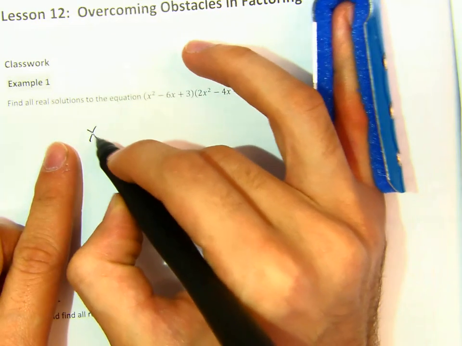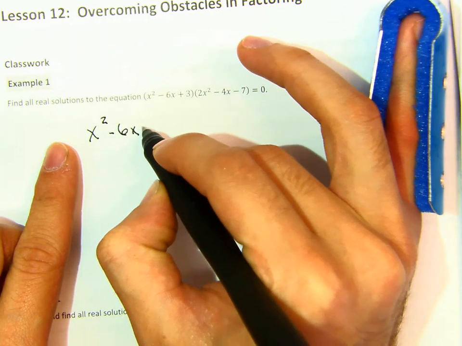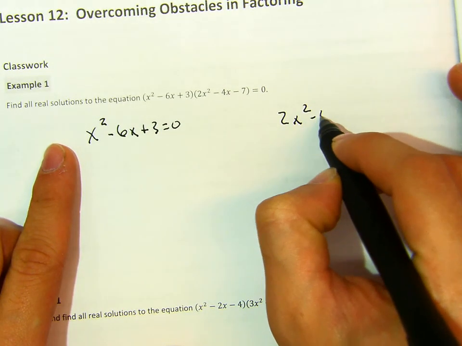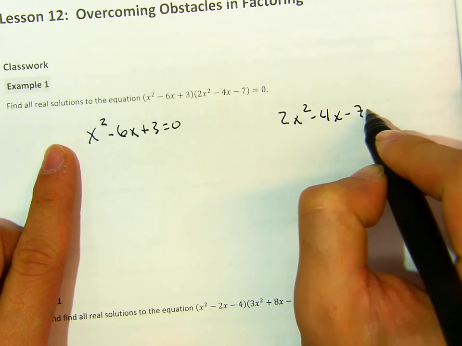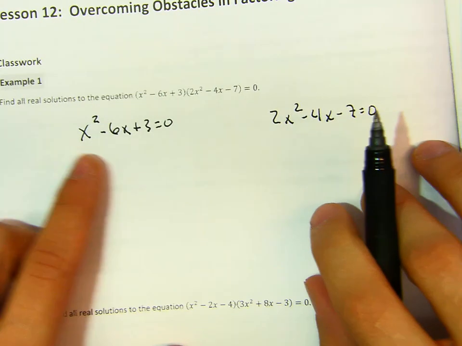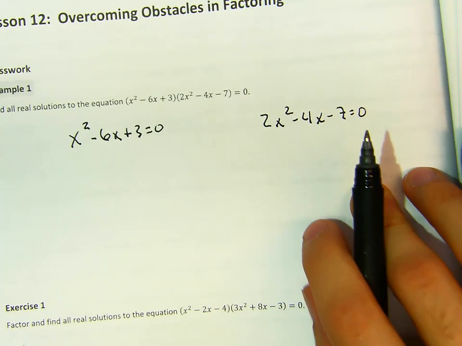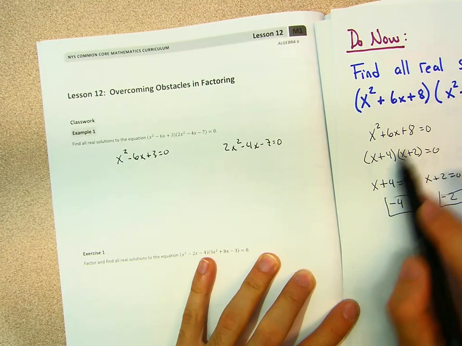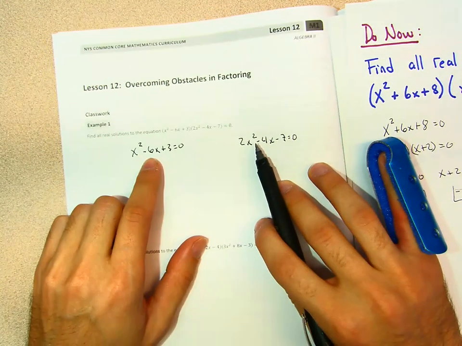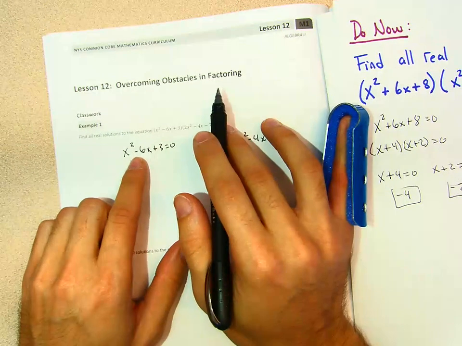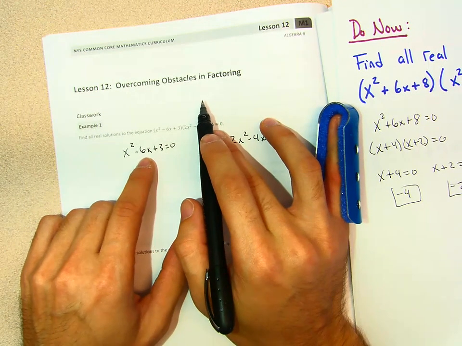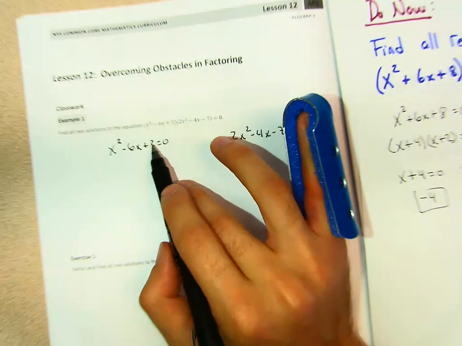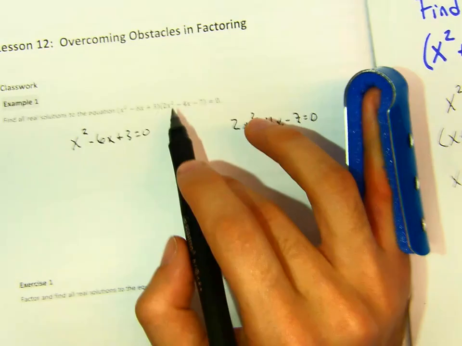So here we have x squared minus 6x plus 3 equals 0, and 2x squared minus 4x minus 7, and that's equal to 0, right? And then what do we need to do? We need to factor, right? And just like this here, we factor this into these two. So here, what two numbers when you multiply give you 3, but when you add give you negative 6? I want you to pause the video and try and think about what it is, okay?